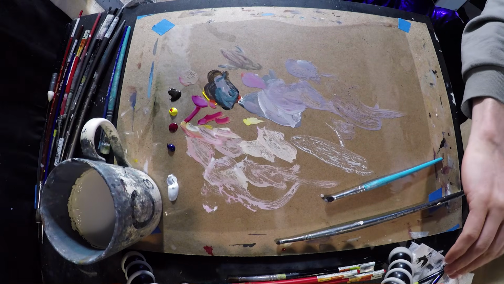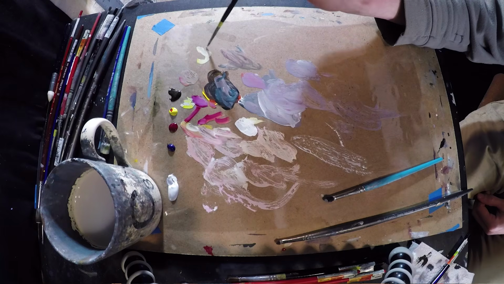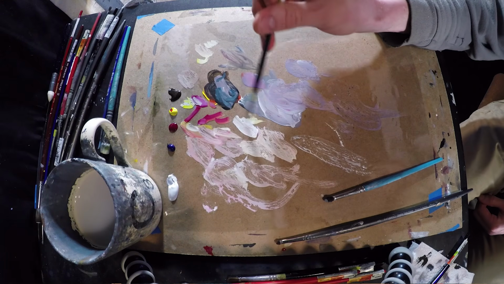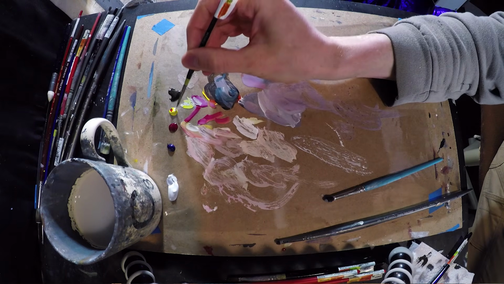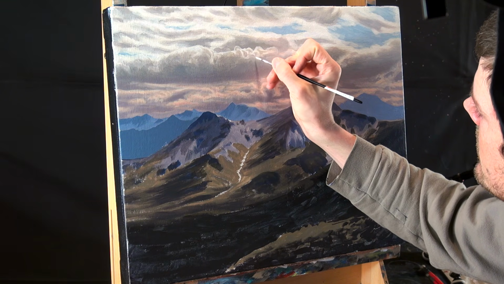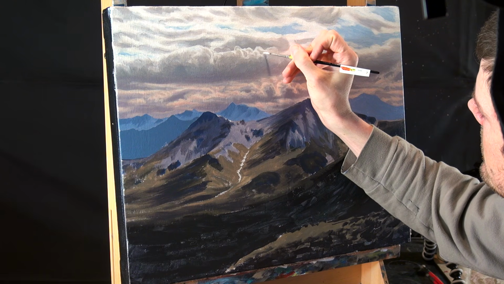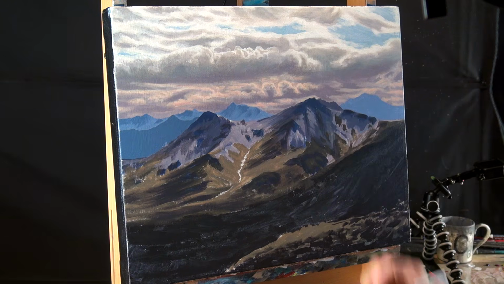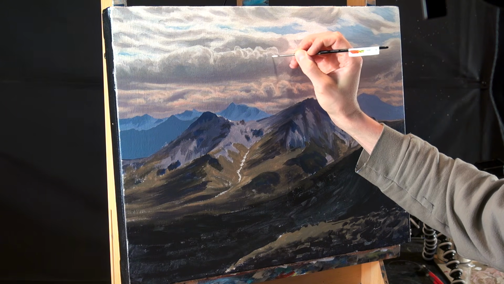Now, pick up some white. I'm going to add a touch of yellow. A little magenta to that. So this is much brighter. Geez, I can go even lighter than that. Okay, right here. Right there. Little puff right there. Another one.